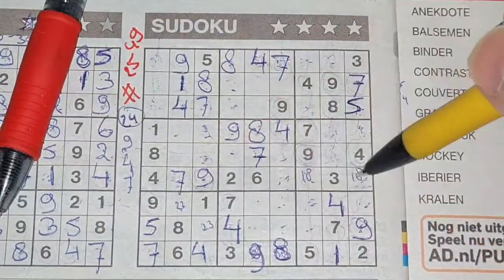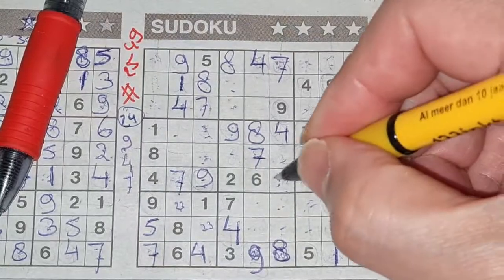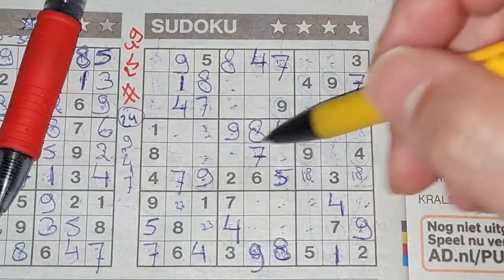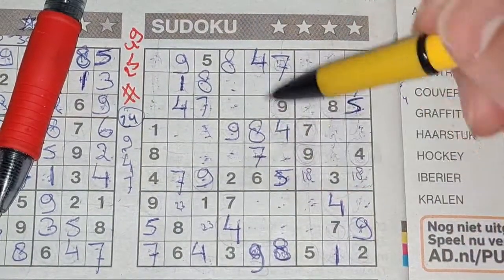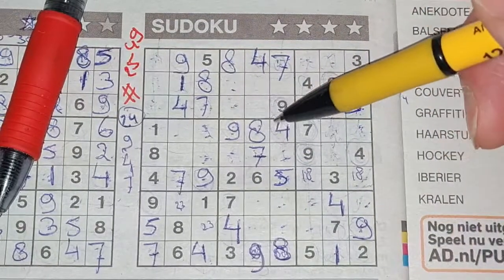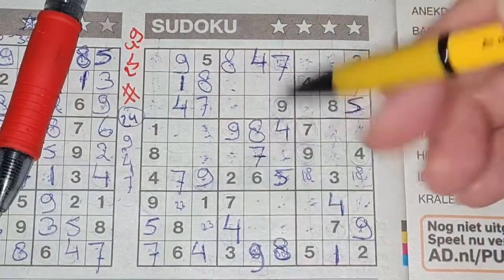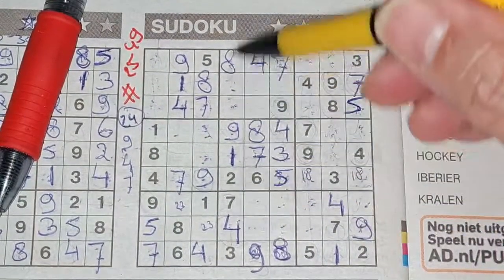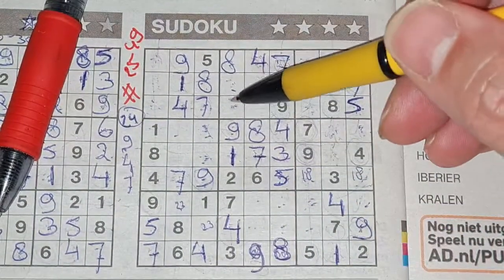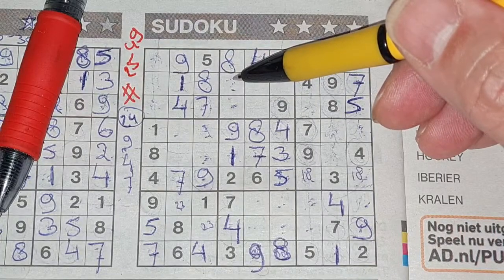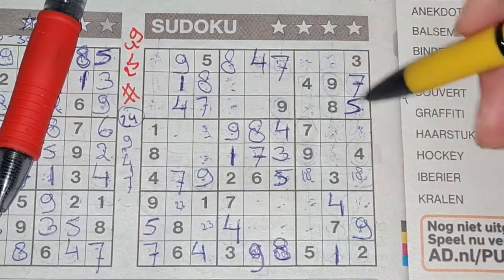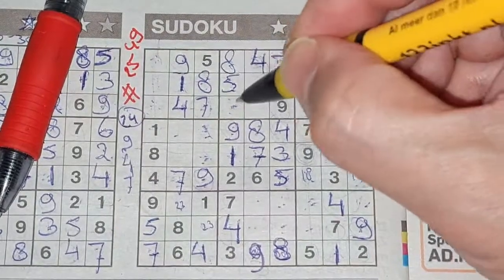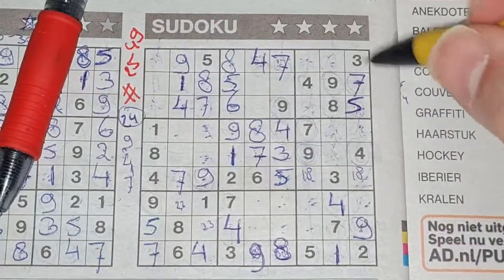1 box left in this row for the number 5. Here we have 1 and 8. These 2 boxes in this big square for the numbers 1 and 3. We have a 3 there, no 3 there. 3 should be here, and 1 goes there. 2 numbers left in this column for the numbers 6 and 5. We have a 5 there, no 5 there. 5 should be here, and a 6 goes there.